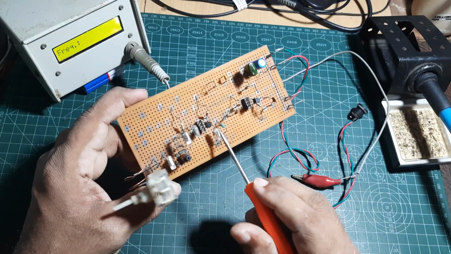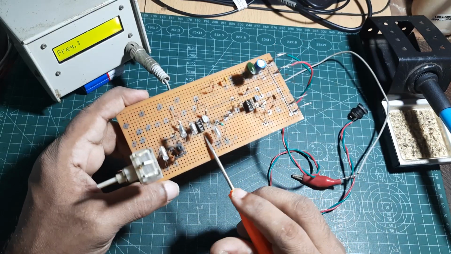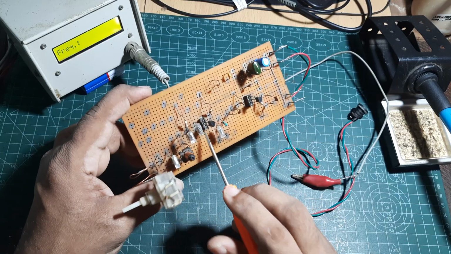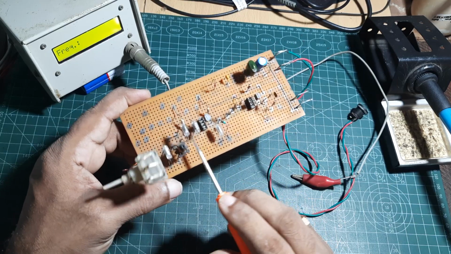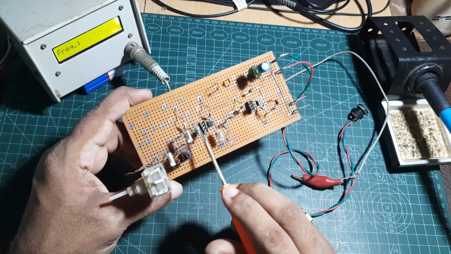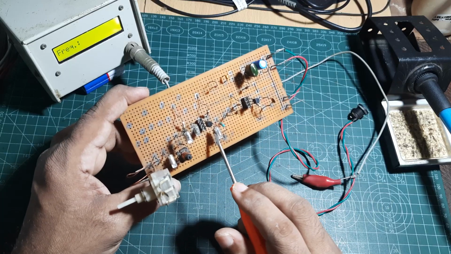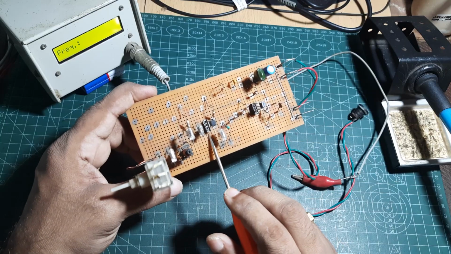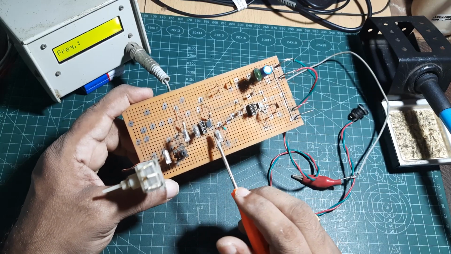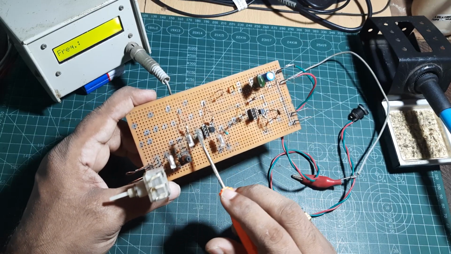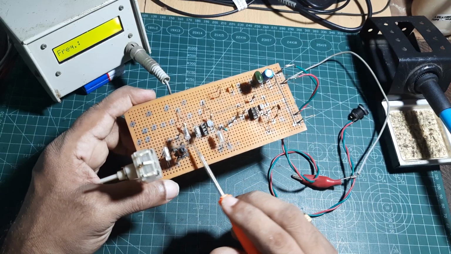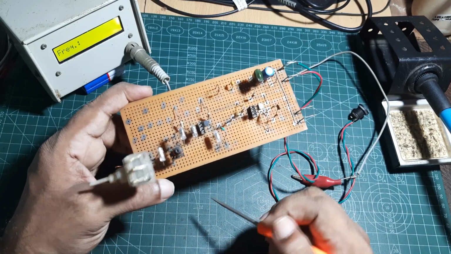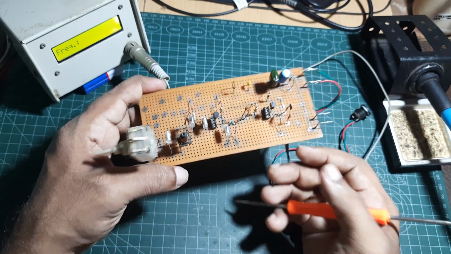And these two capacitors act as the feedback network. It provides the correct feedback to the base. This is the feedback capacitor. This is another capacitor that moderates the amount of feedback that is coming to the input, the base circuit of the oscillator.